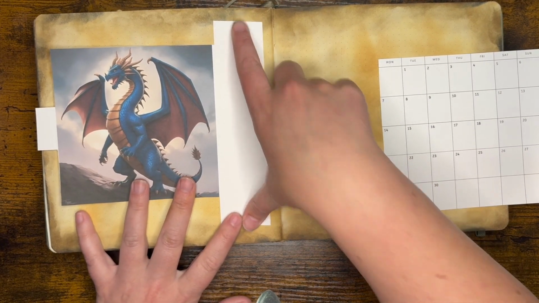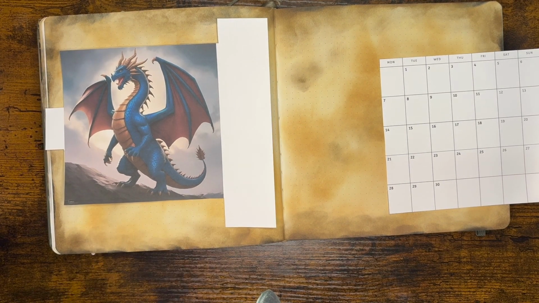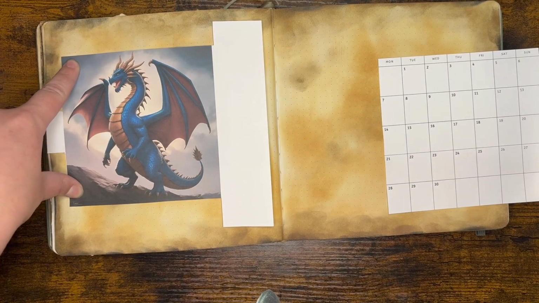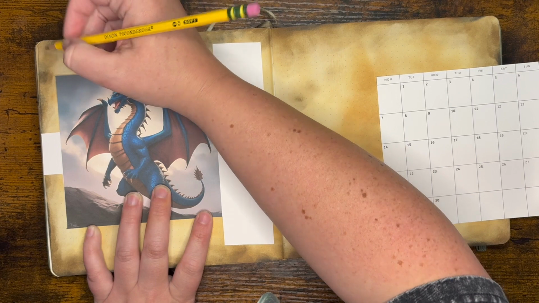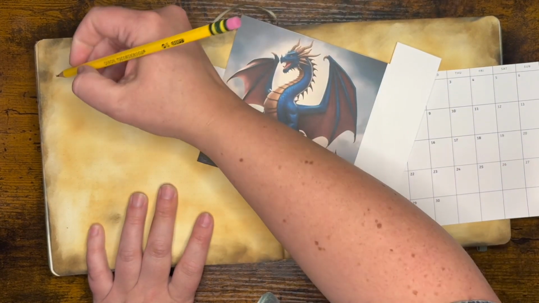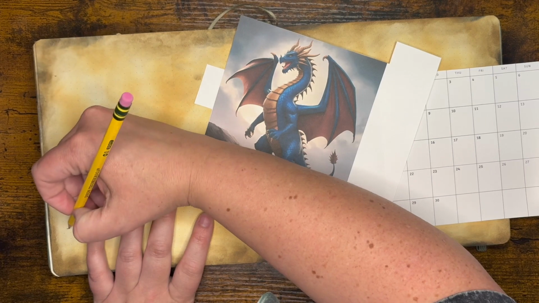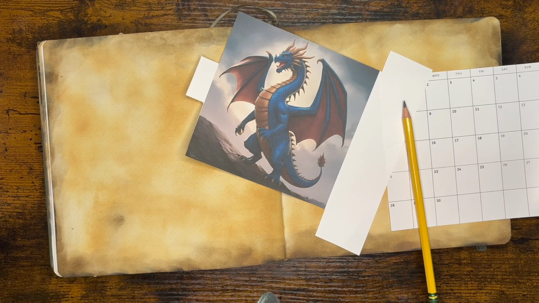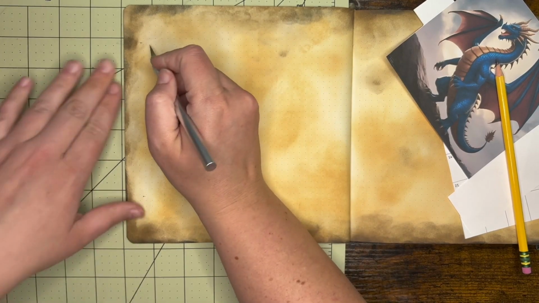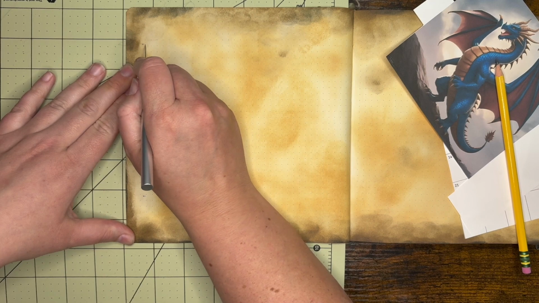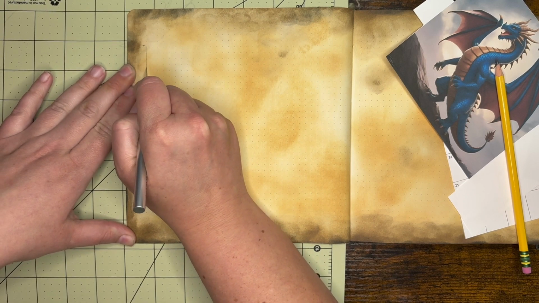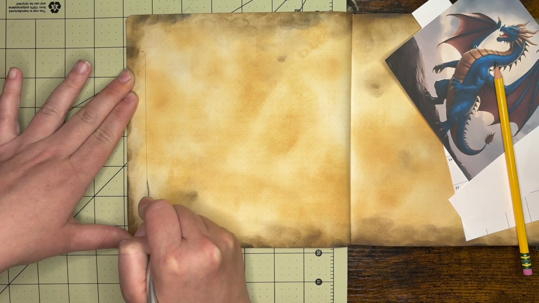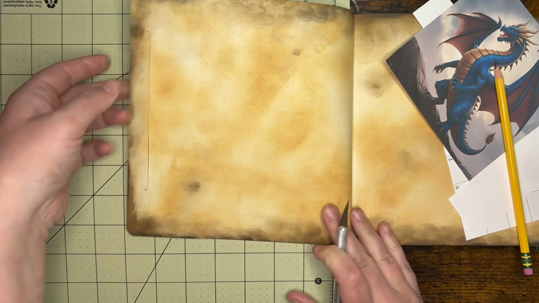Oh my gosh, it is like storming outside. So this is going to come out right here. I need to mark that. I'm going to mark it here. And I think I'll just go ahead and cut it on the dotted line here. Okay, so I am going to cut right here so that I can have a pull out on this side.